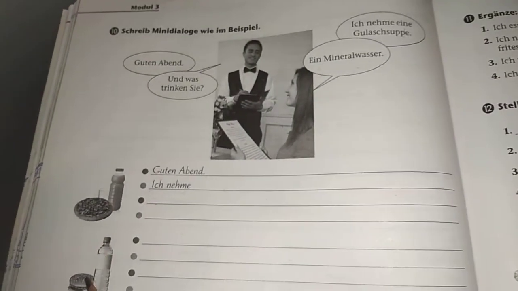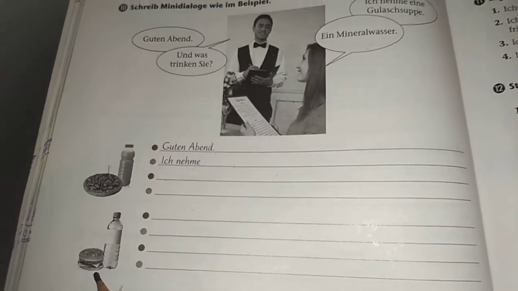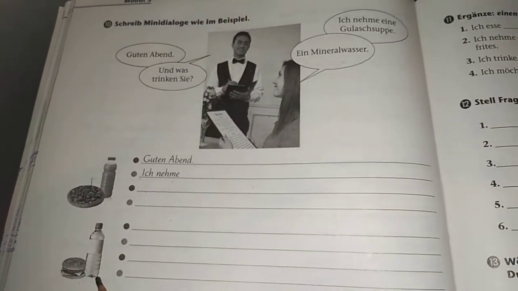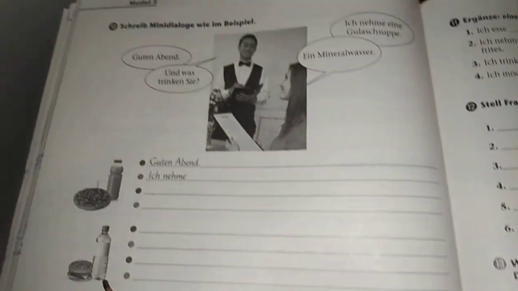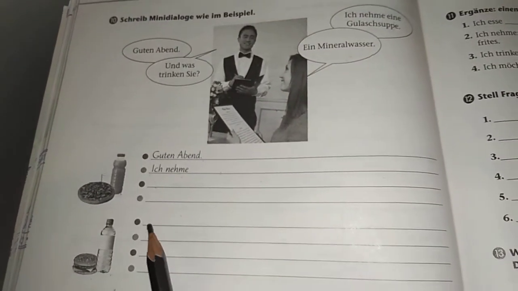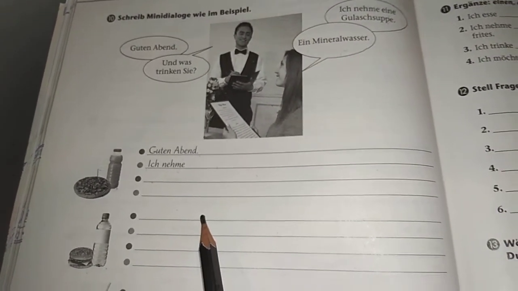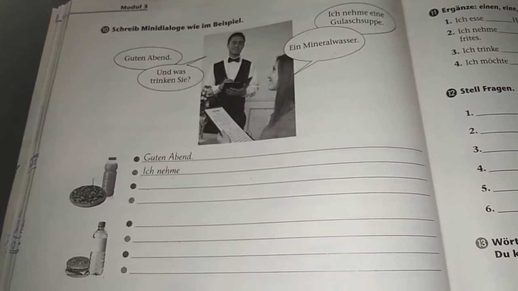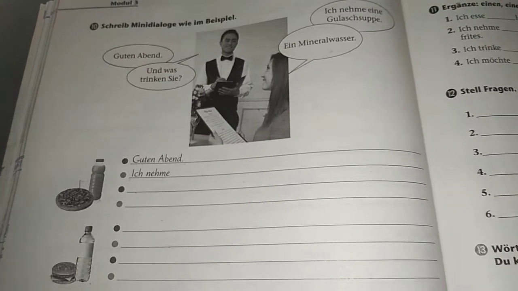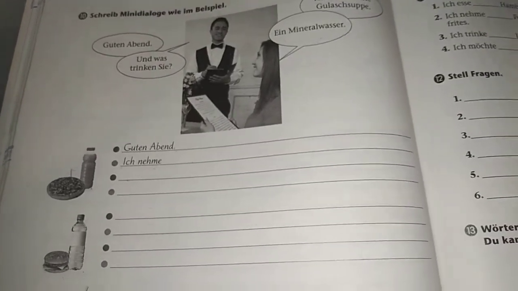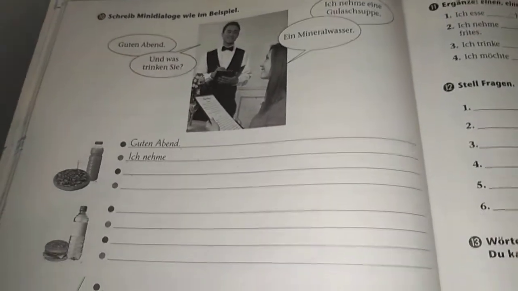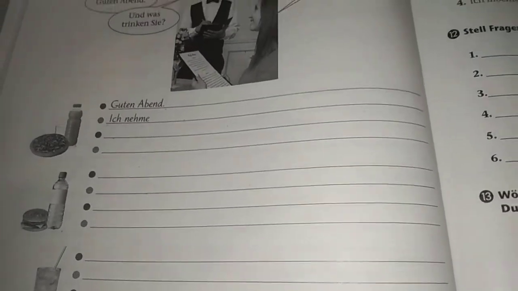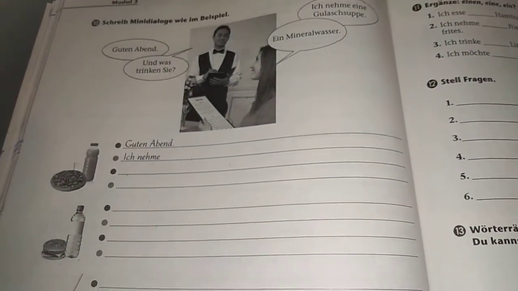In the second picture, it is hamburger and mineral water. Okay. So let's start. First sentence will be as it is, Guten Abend. Second will be ich nehme, and after ich nehme we will write hamburger. What is the article of hamburger? Hamburger is masculine, so it will be einen Hamburger.